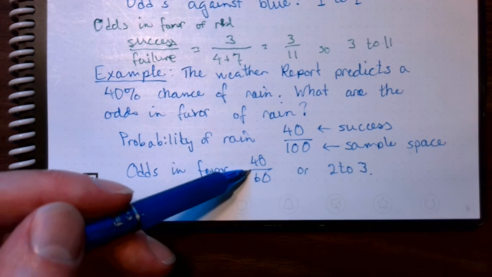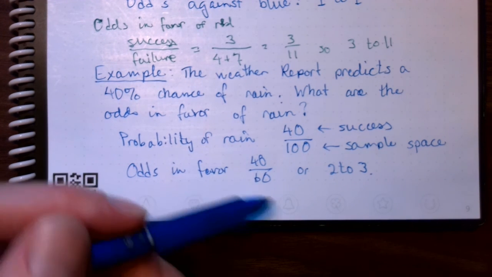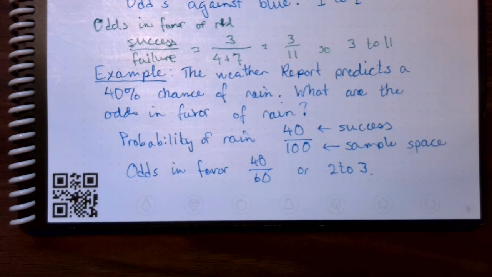So if you reduce this fraction, it reduces to 2/3. That's where I'm getting the 2 to 3. Okay? So remember, probability is success over sample space. Odds is success to failure, at least the odds in favor of something. Odds against, you take that fraction and you flip it.